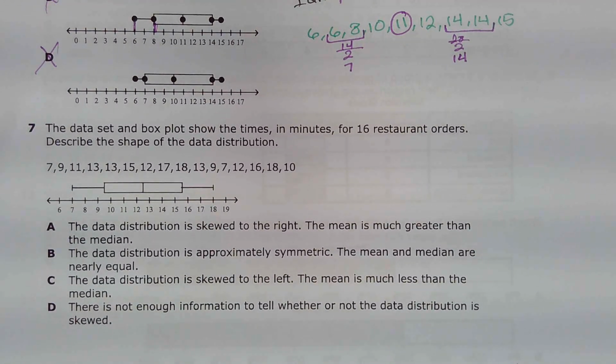All right, 7's not bad, okay? Basically, they're talking about describing the shape, okay? And when we talk about the shape, we're talking about whether or not it's symmetrical or if it's skewed, which means if it's leaning one way or the other, okay? So, I mean, just kind of use your eyes here and look at what you see.